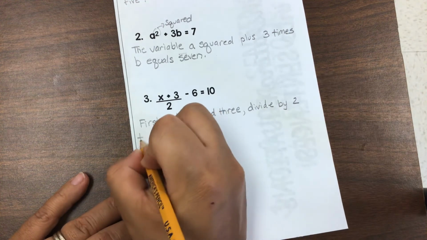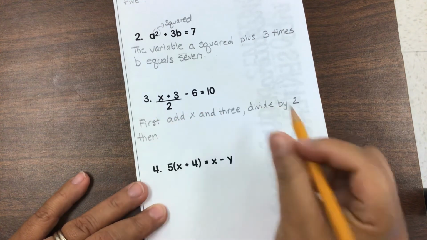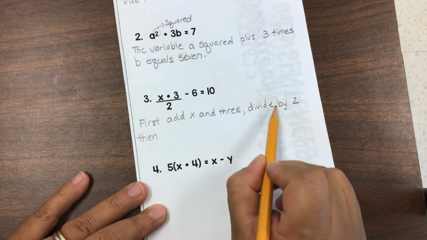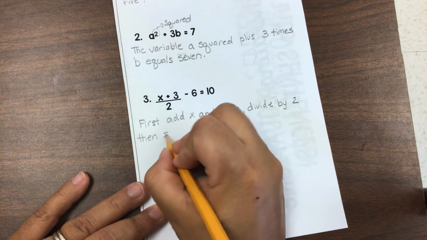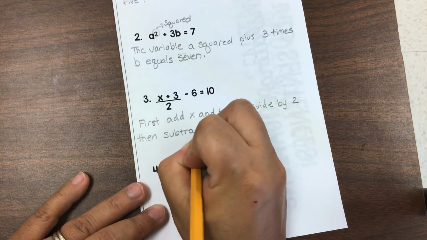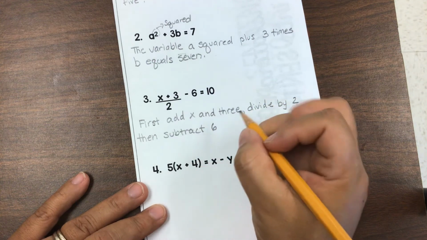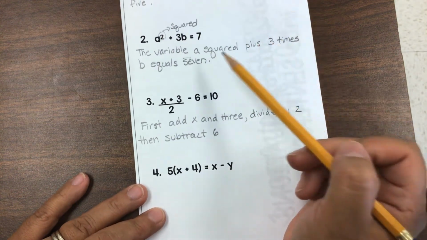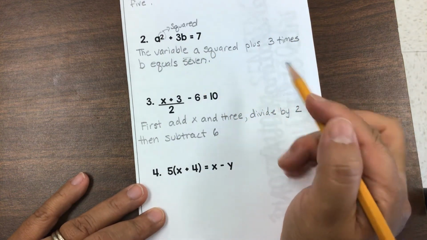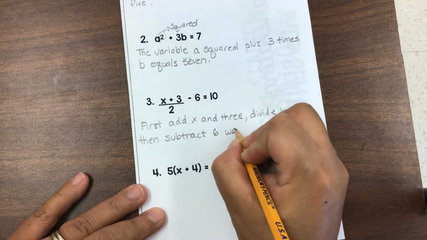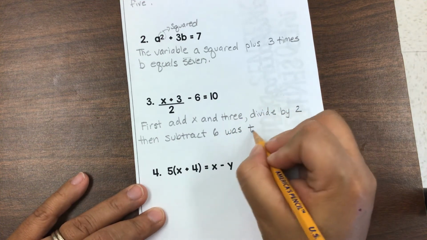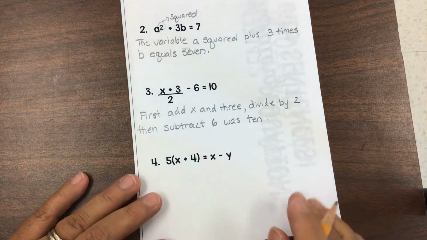And then you can put then, because you want to do all of this first, then subtract 6. I already used is, I already used equals. Let's say was 10. Don't forget the period at the end.